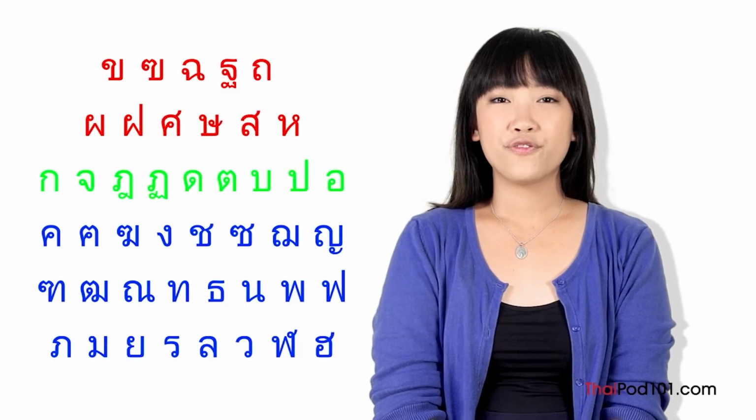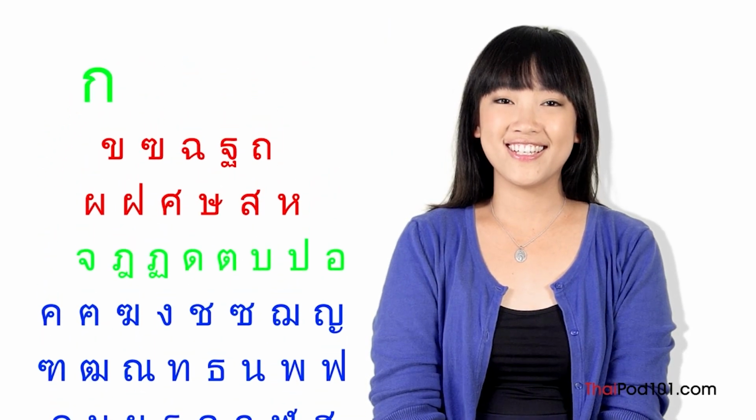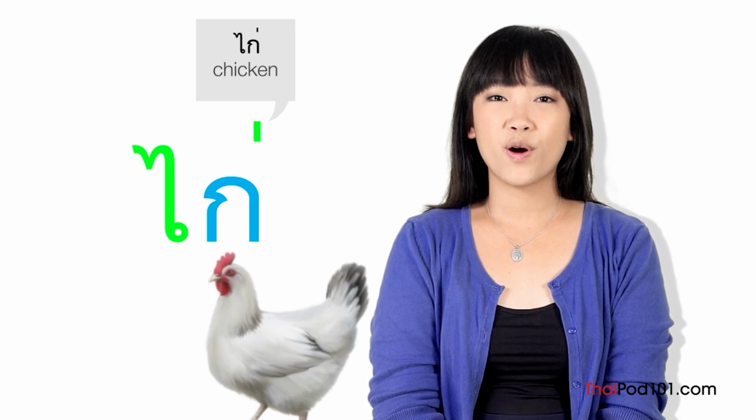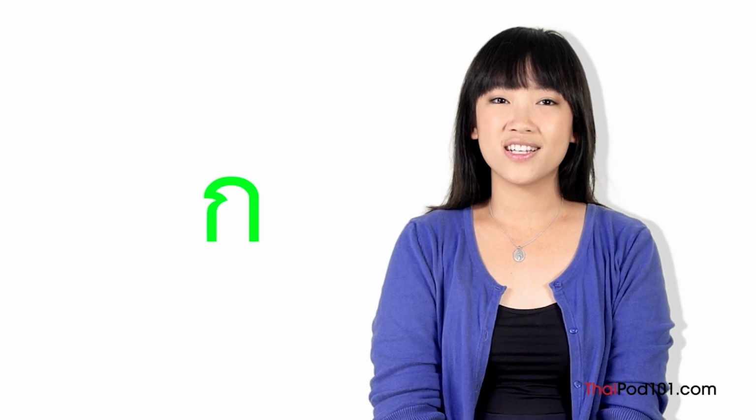Ready to start? Then let's go. The first new consonant for this lesson is กอไก่. Gai means chicken. This letter actually looks a little bit like a chicken's head with its beak pointing to the left. The sound of กอไก่ as the initial consonant of a syllable is ก.